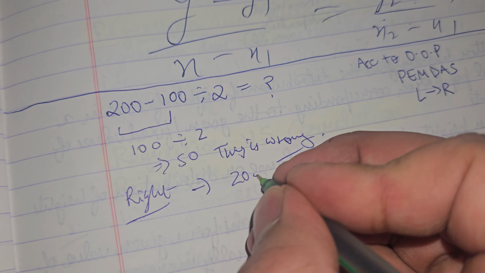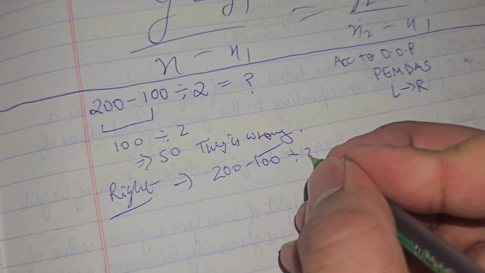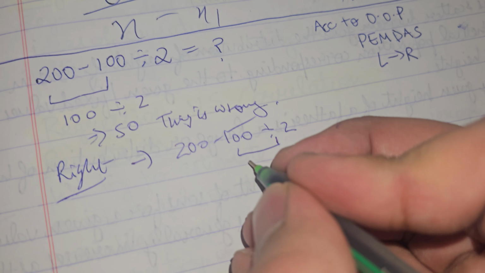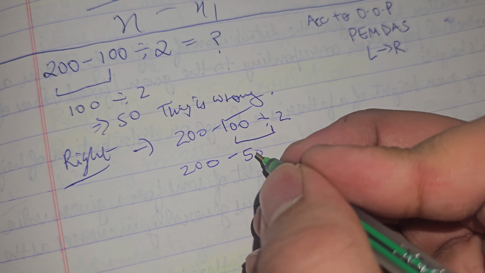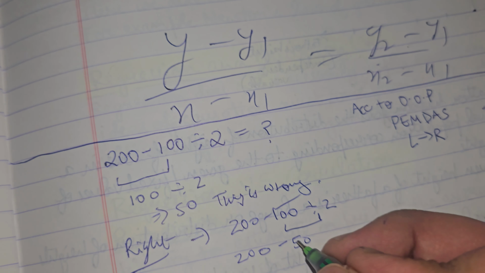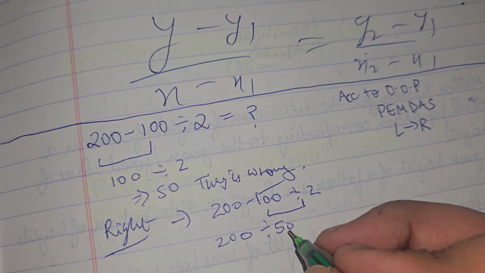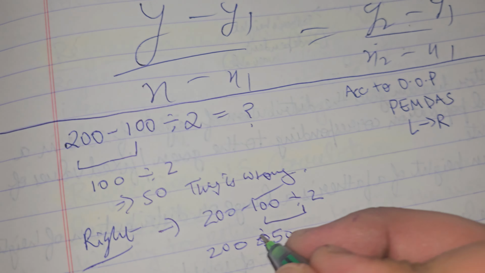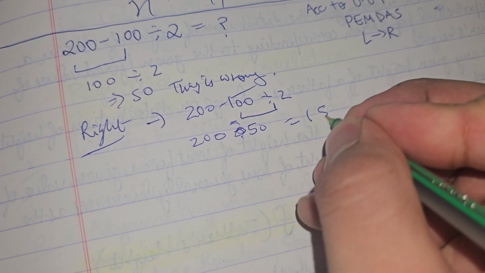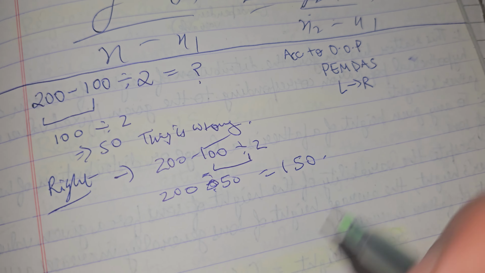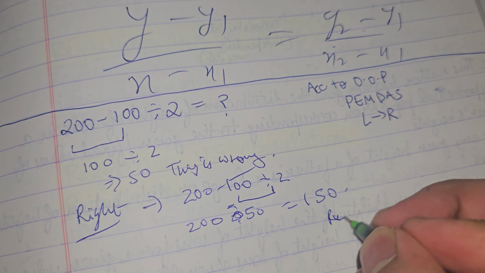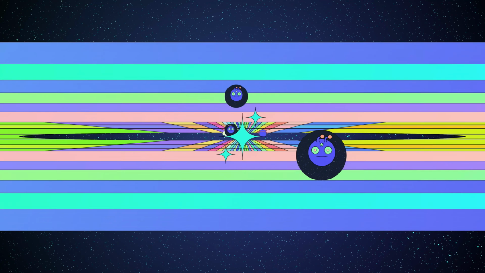First, like this. So first we solve this, and the answer comes out to 50. So 200 minus 200 divided by 50. Oops, sorry, minus. It's minus. So the answer comes out to be 150. This is the right answer.